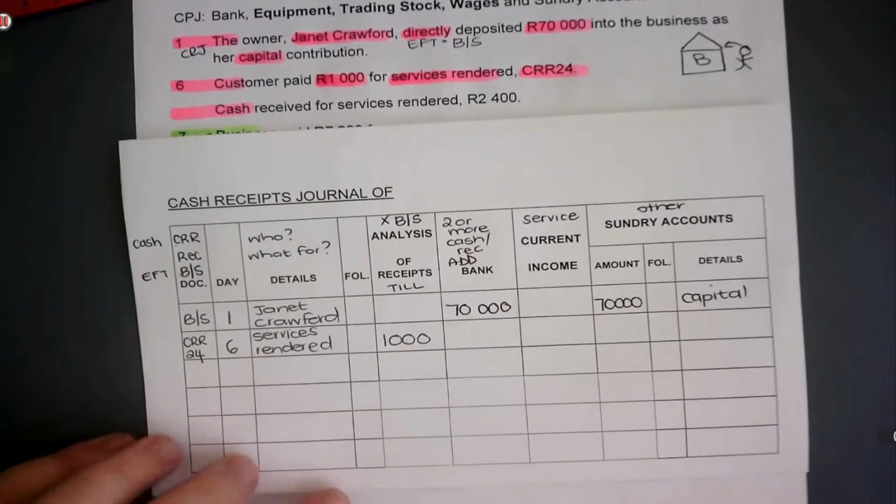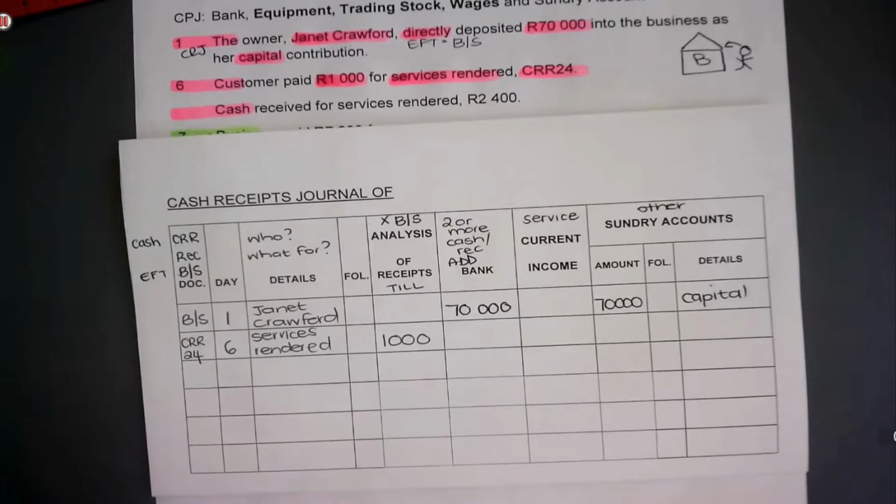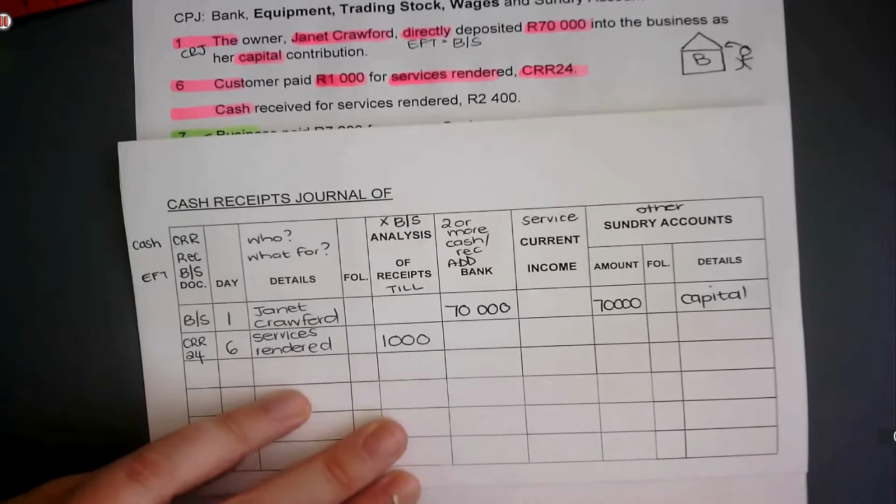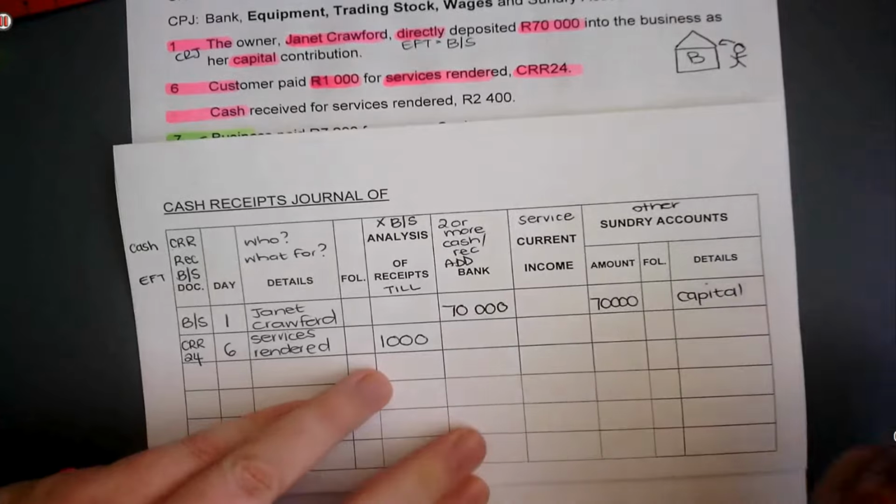Because if you think about it, if the business had to run to the bank every single time they received money, they'd be running backwards and forwards. So if you imagine a busy shop like Spar, if every single time someone paid cash, they ran off to Standard Bank to put the money into the bank, they'd be running up and down like crazy. So what they do is they wait until the end of the day, they close the till and they bank it all together. Okay, so I'll show you how to do that now.